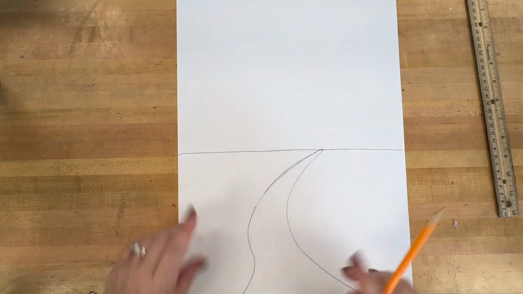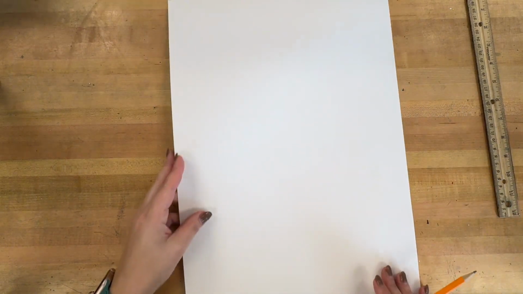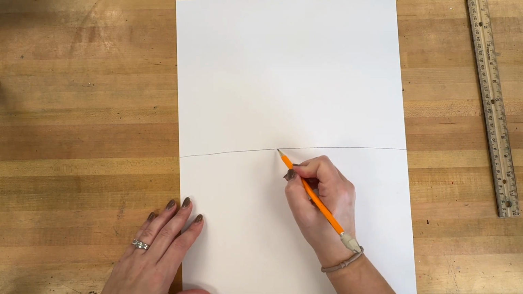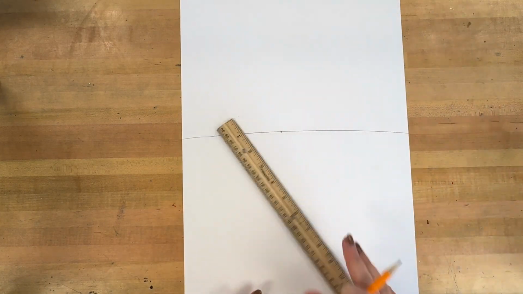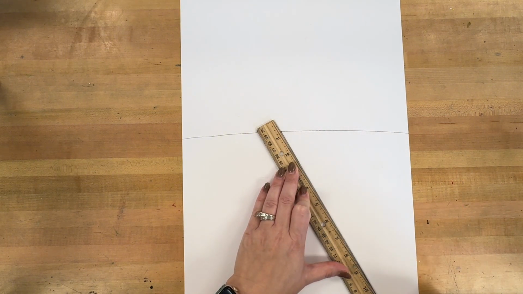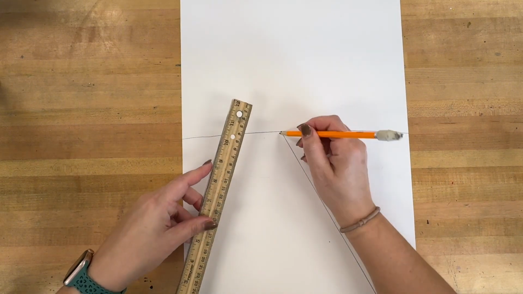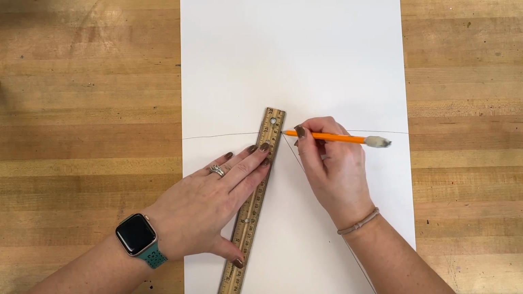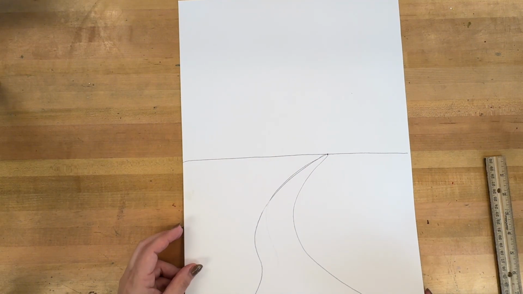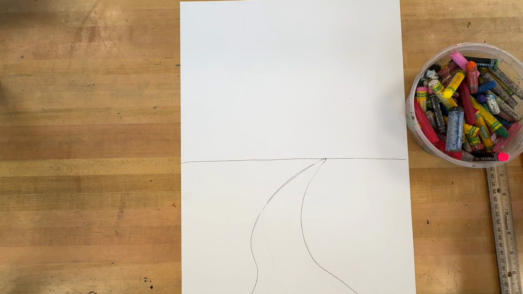On the back of this, I'm going to show the straight example just so you can see how that one works as well. So same steps, I'm just drawing my horizon line and my vanishing point, and then I can use a ruler and draw straight lines. These are going to be in the shape of a triangle. So the road is wider towards the bottom of the page and it's disappearing towards the vanishing point. I'm going to continue with this example.